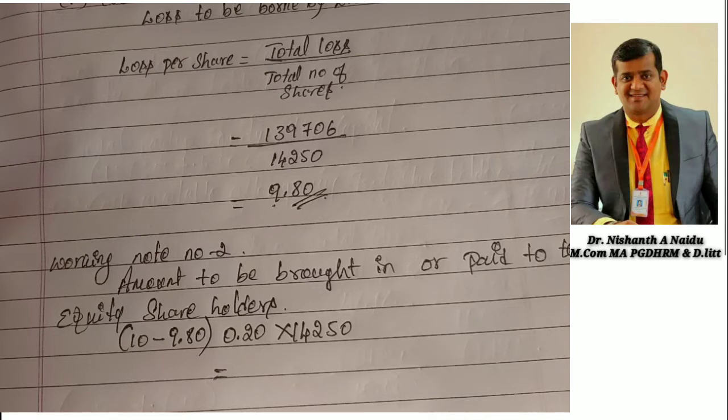9 rupees 8, 9.8039. 1,39,706 divided by 14,250, minus 10, into 14,250. 2794.